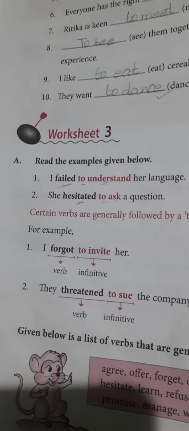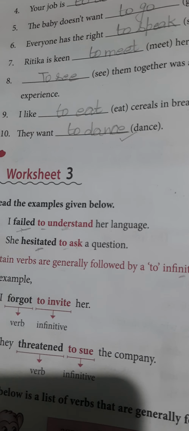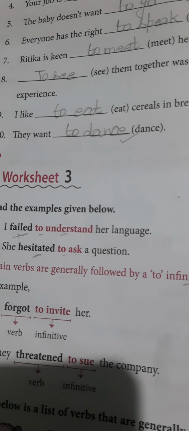So class, now we are going to sum up our video up to here. I hope that now you are well acquainted with the topic, the infinitive.